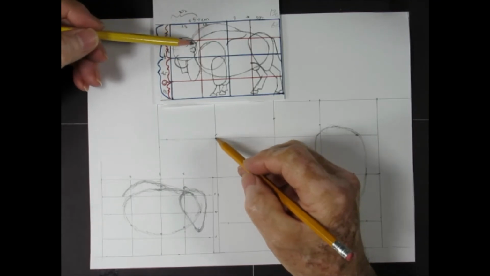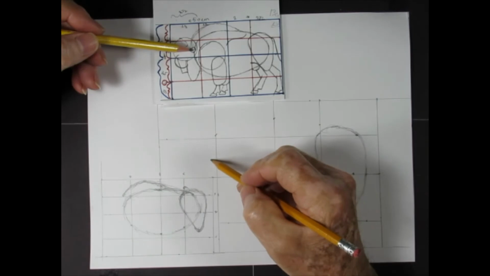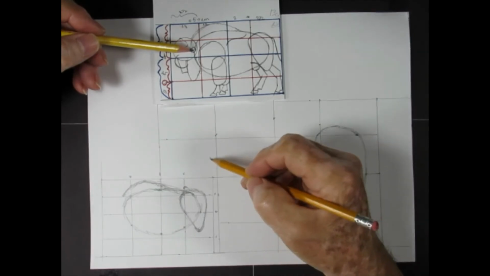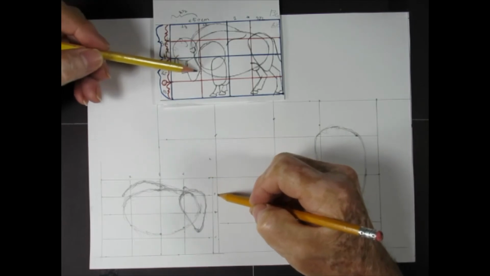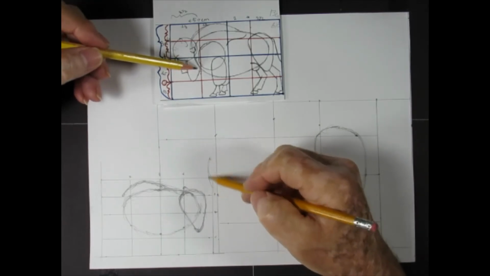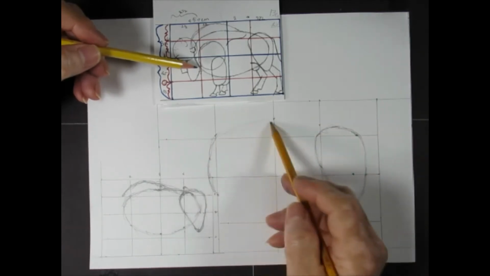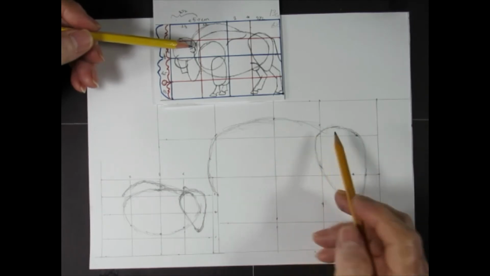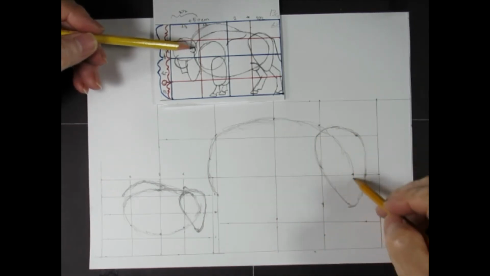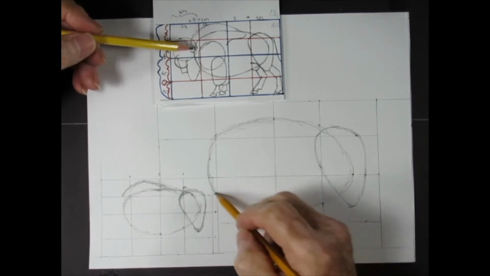Then we go about right here, and then it hits about here, and then about here. So now I sketch it. It's gonna overlap a little bit on the original one. So now we're sketching it in.